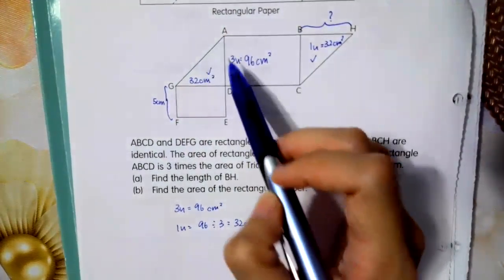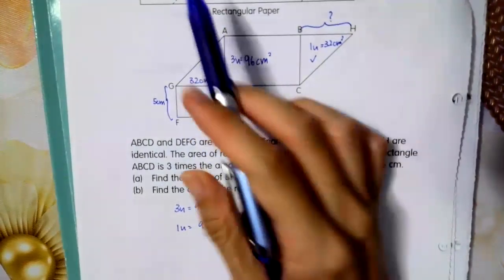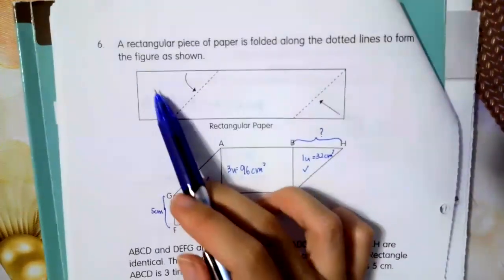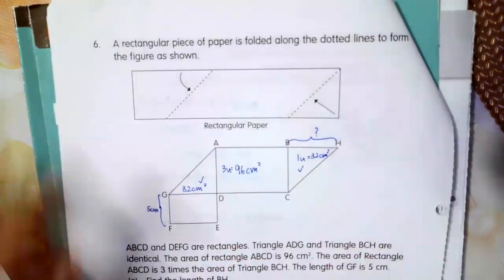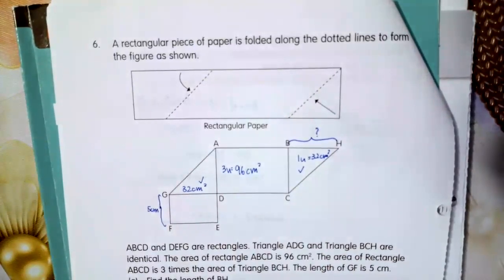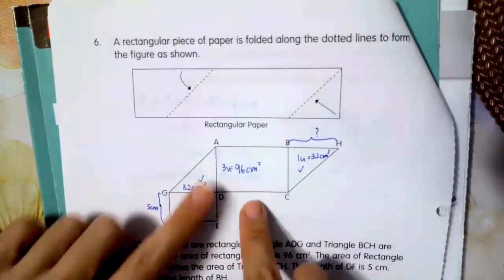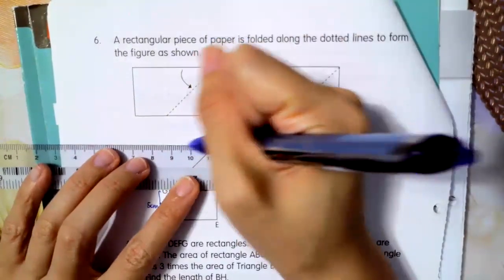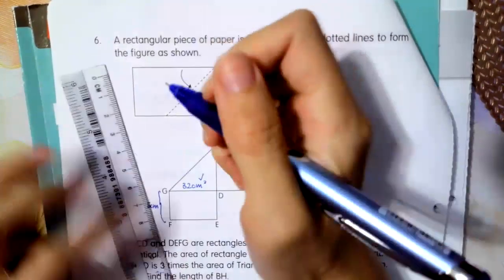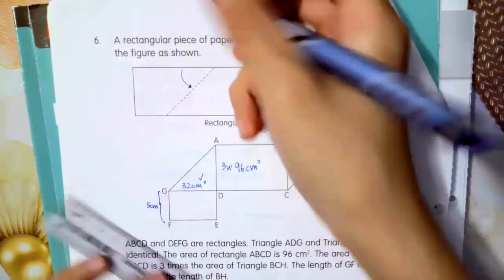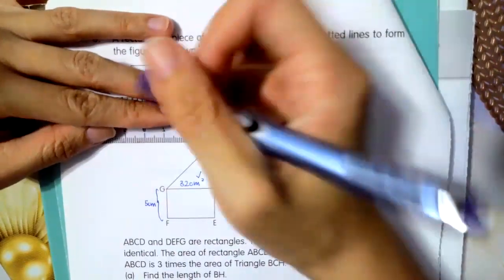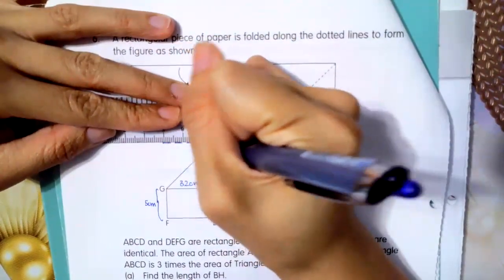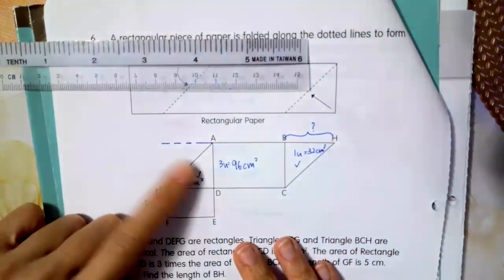I know that this part was folded down from here, this chunk here. So if I were to redraw this, I'm going to move the triangle back up. So this triangle came from here, so I'm going to use the dotted line to show you. This would be the dotted line. So this triangle was folded in from here.